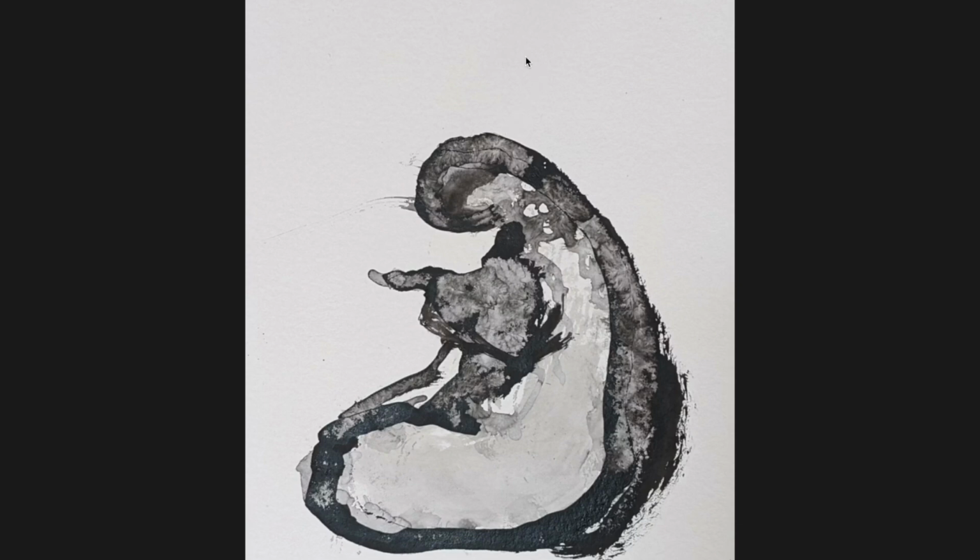In other words, the space around this shape here that she's created is supporting the movement of your eye throughout this composition.